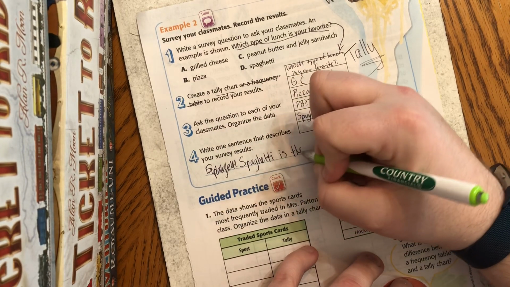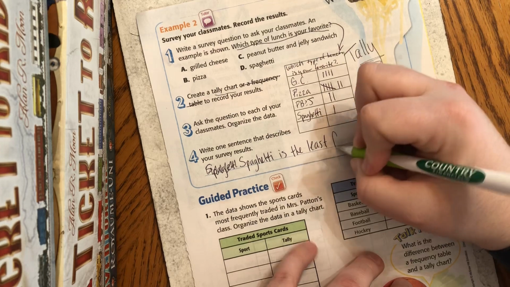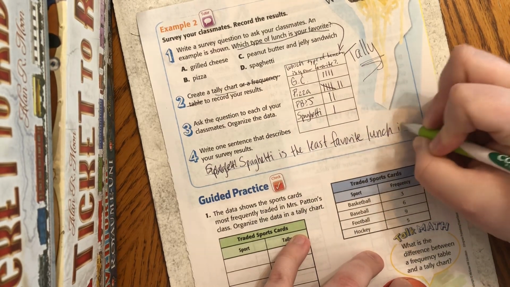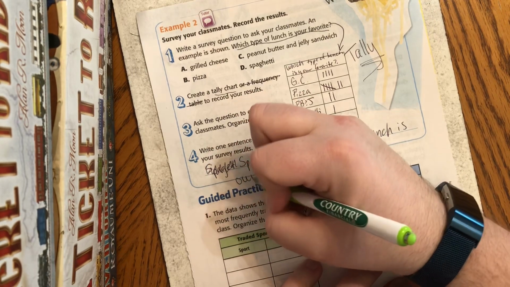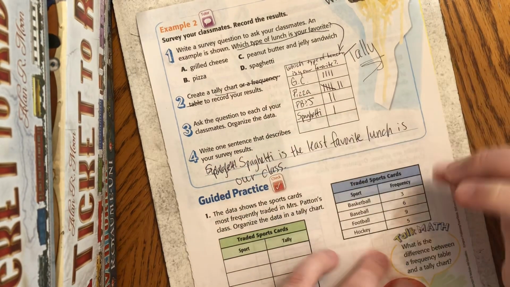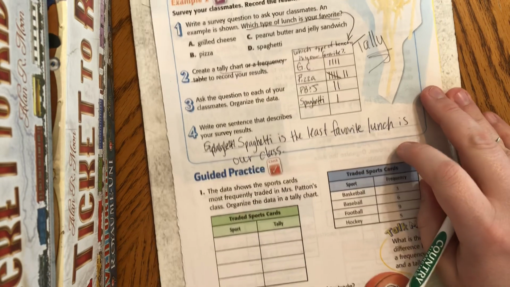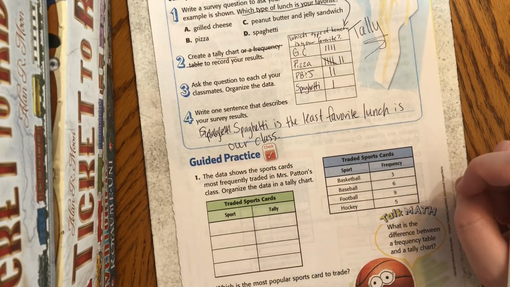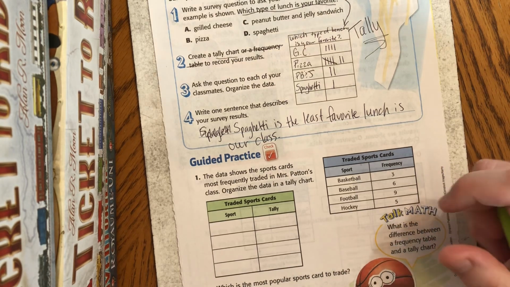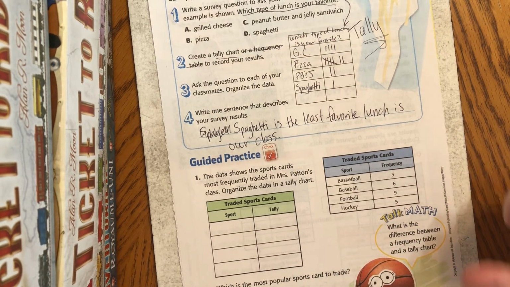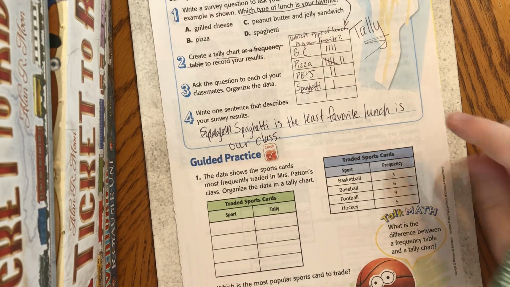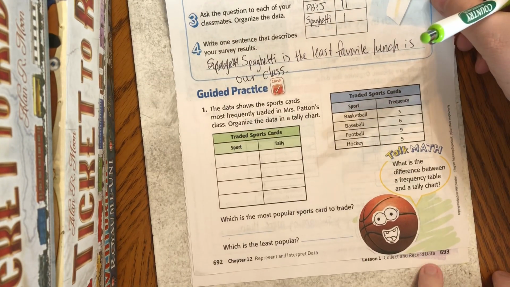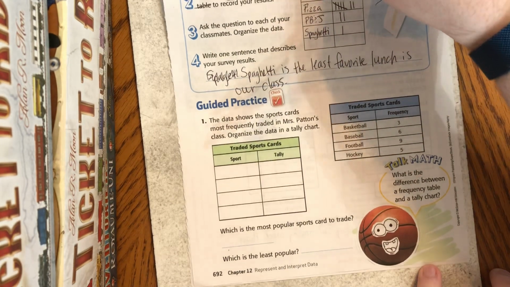Spaghetti is the least favorite lunch in our class. Okay, so you can write that sentence. After you write that sentence, we're gonna do this 1 guided practice together, and then I'll let you know what's gonna happen next.